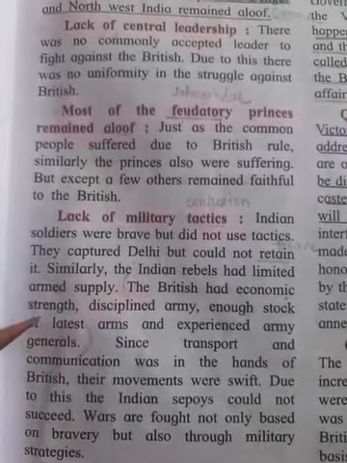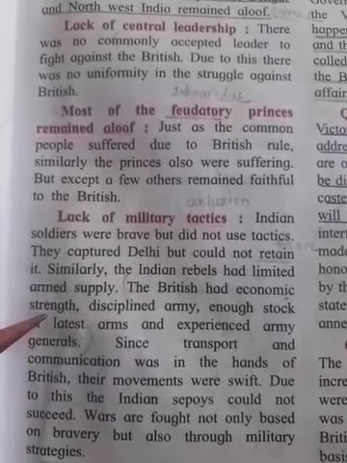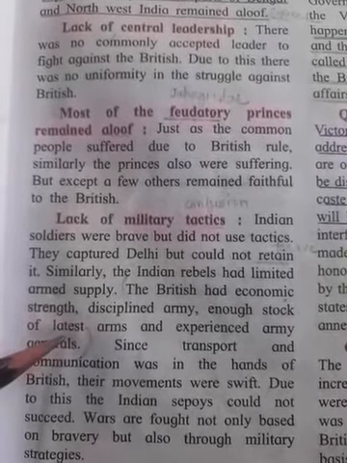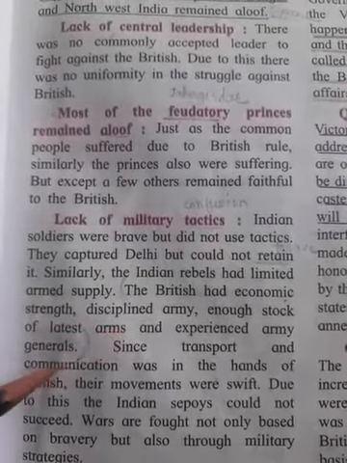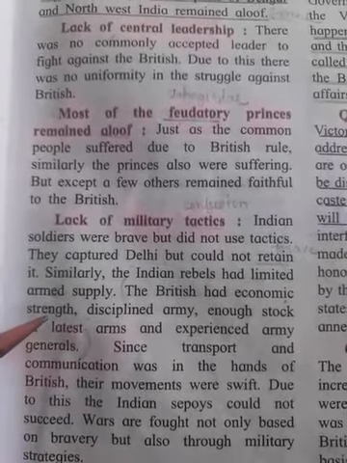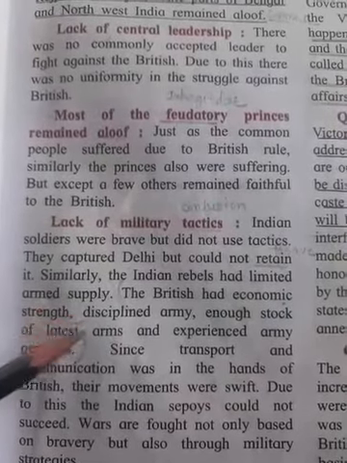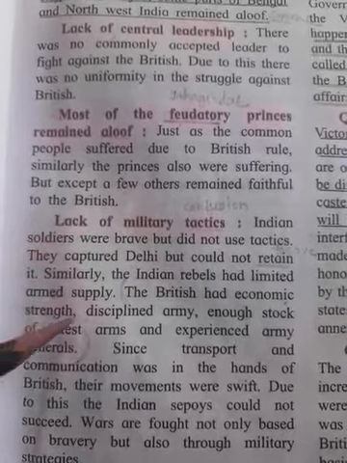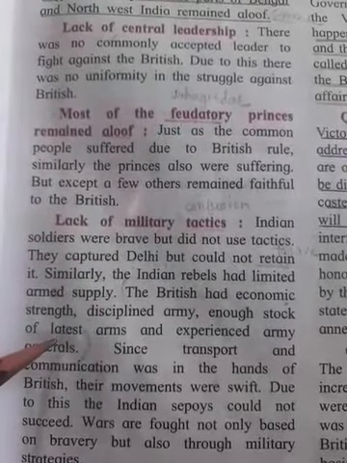The British had economic strength, means the Britishers had a good economic strength. The army was disciplined, with enough stock of latest arms or weapons, and experienced army generals, means leaders. Experienced leaders were there, a disciplined army was there, economic strength was good, and enough stock of latest arms. These are the main reasons. And the Indians did not have the leadership, did not have good economic strength, discipline was not there in the army, and limited arms stocks were there.